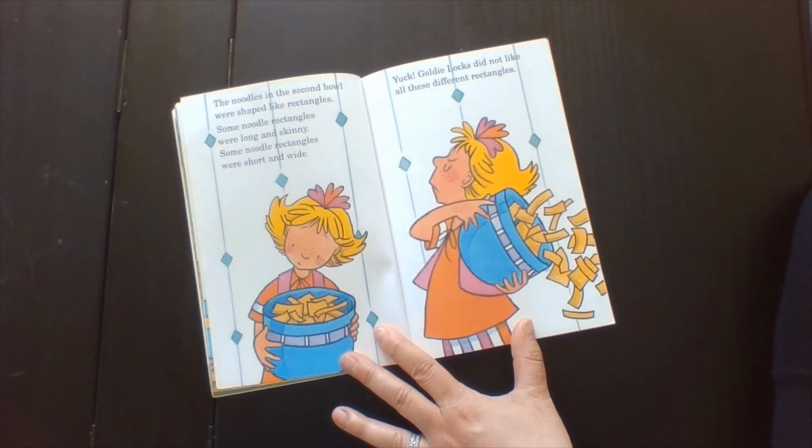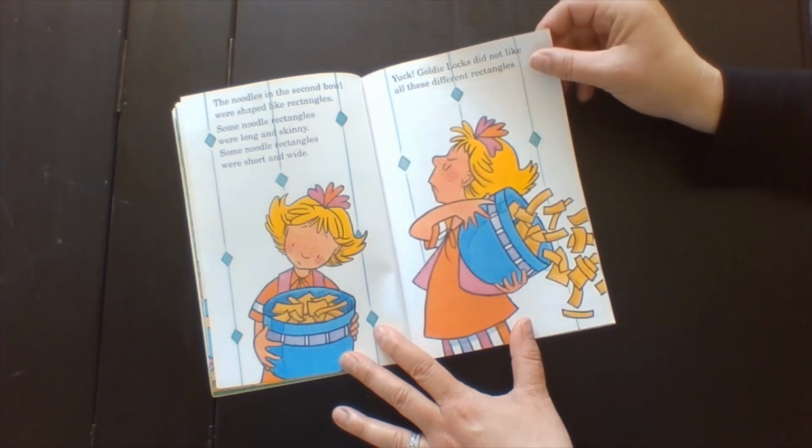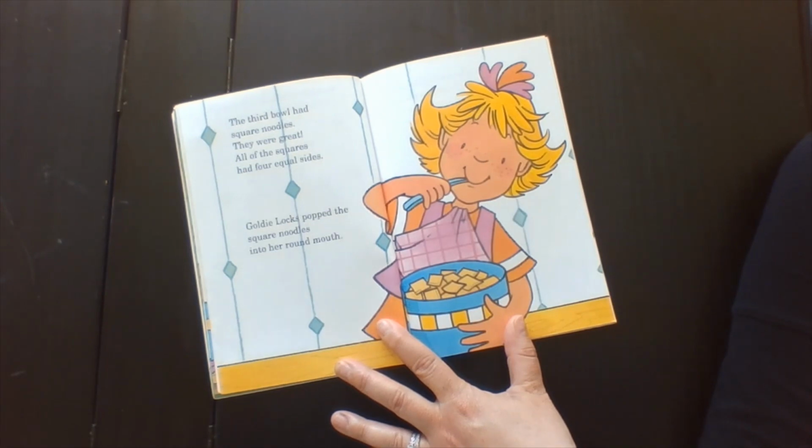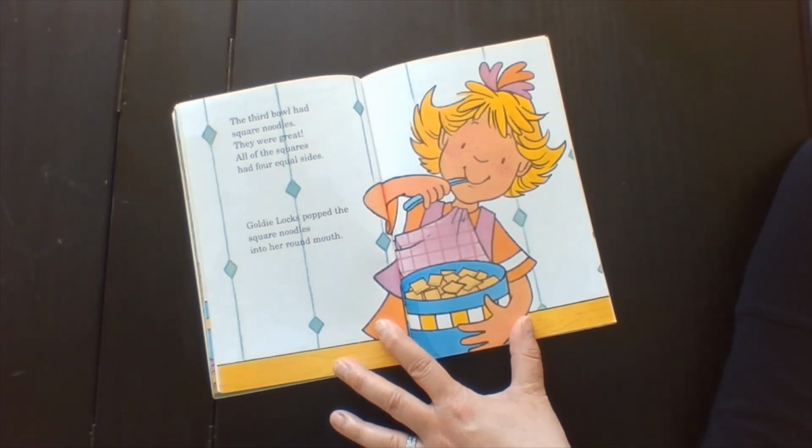The noodles in the second bowl were shaped like rectangles. Some noodle rectangles were long and skinny. Some noodle rectangles were short and wide. Yuck! Goldilocks did not like all these different rectangles. The third bowl had square noodles. They were great! All of the squares had 4 equal sides. Goldilocks popped the square noodles into her round mouth.